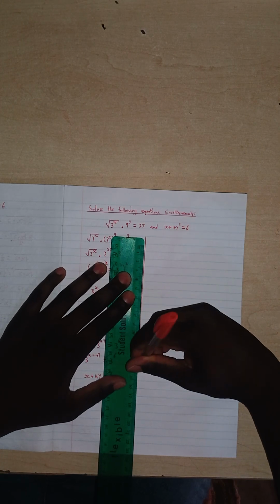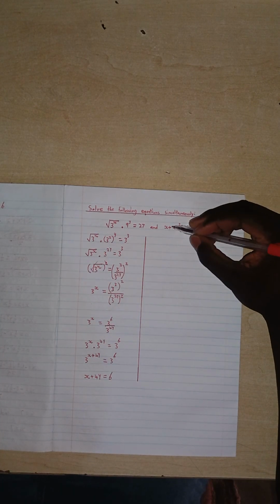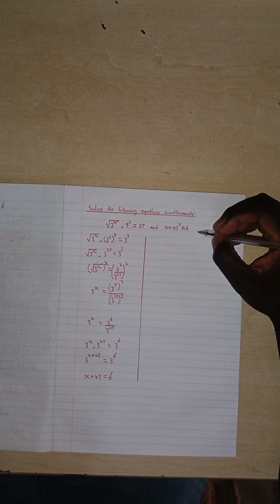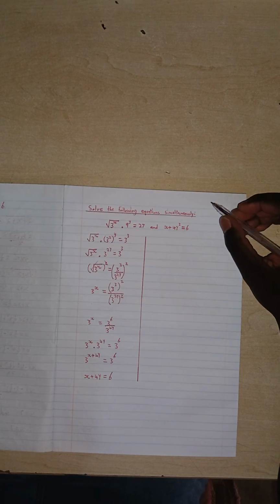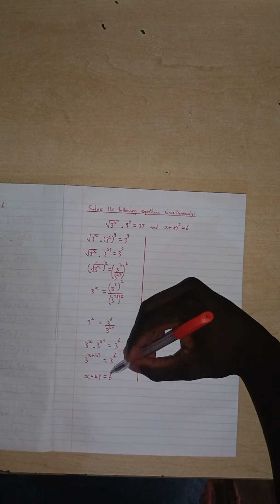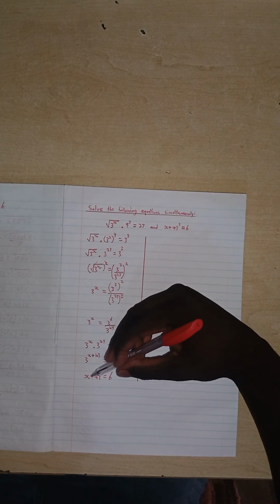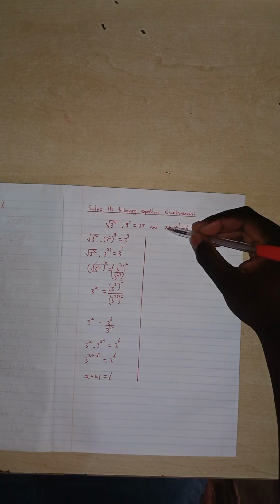What do we do on the other side? Is there anything difficult you need to deal with here? I don't see anything difficult. Here, let's form our equation 1 and make x the subject of the formula so that we can use it here on this x.